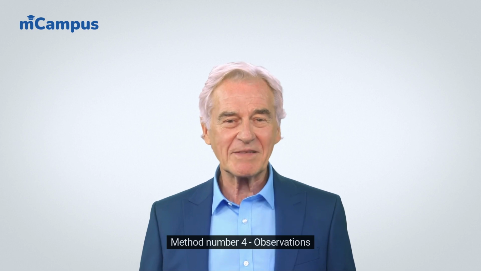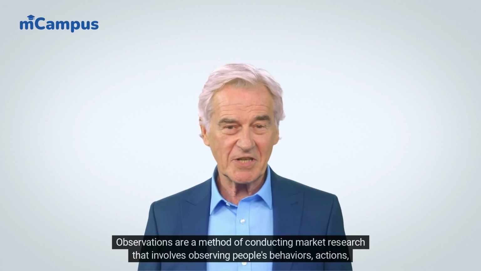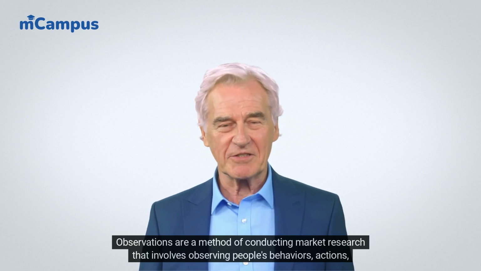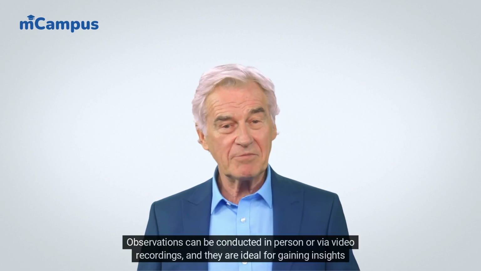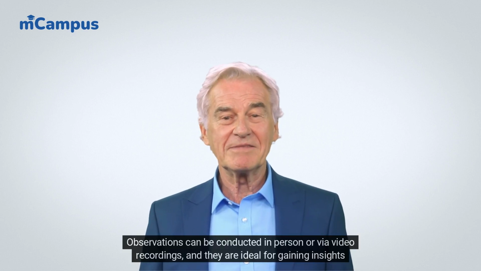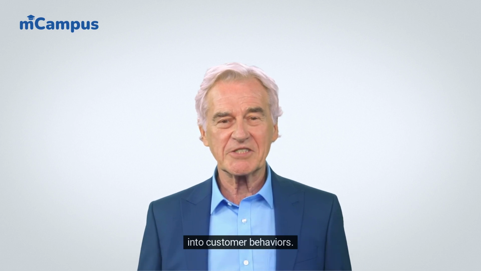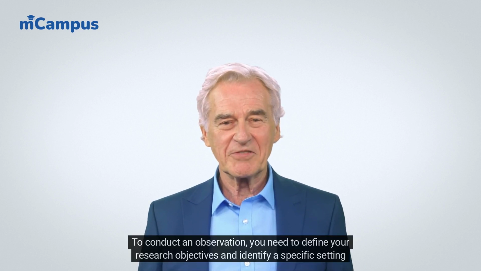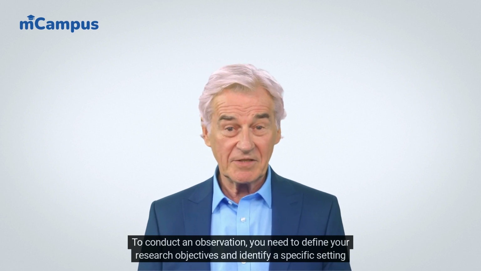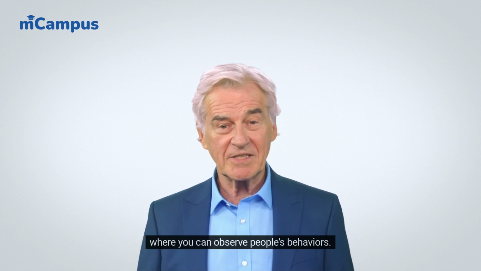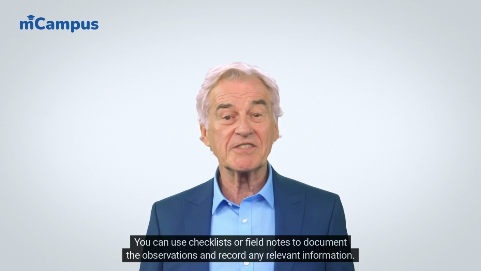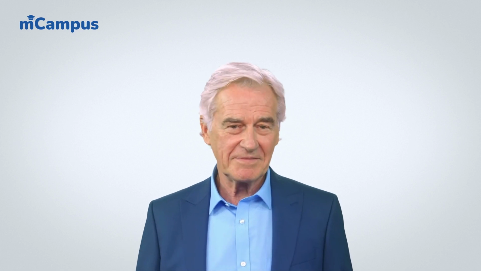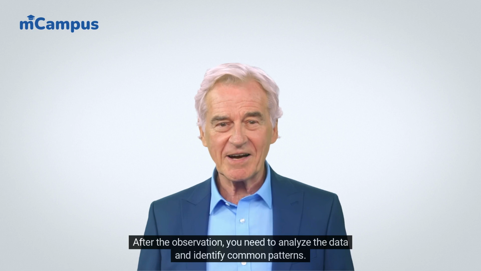Method number 4, observations. Observations are a method of conducting market research that involves observing people's behaviors, actions, and interactions in real-life settings. Observations can be conducted in person or via video recordings, and they are ideal for gaining insights into customer behaviors. To conduct an observation, you need to define your research objectives and identify a specific setting where you can observe people's behaviors. You can use checklists or field notes to document the observations and record any relevant information. After the observation, you need to analyze the data and identify common patterns.